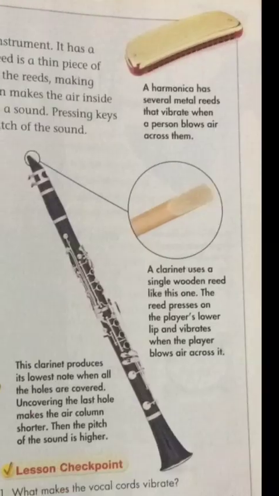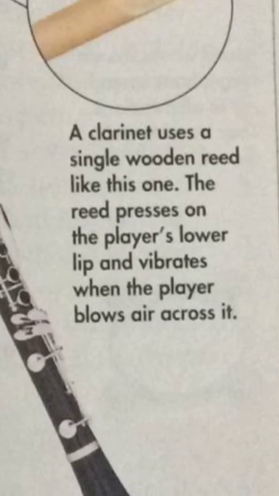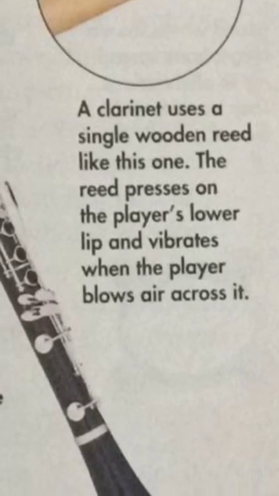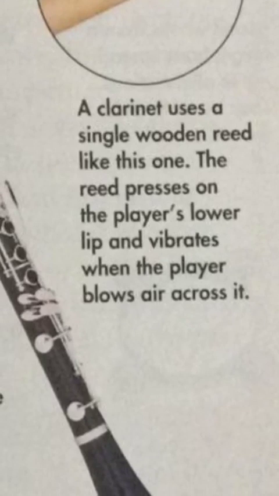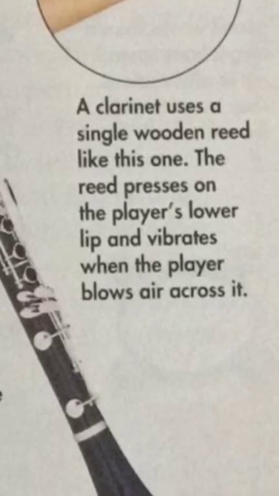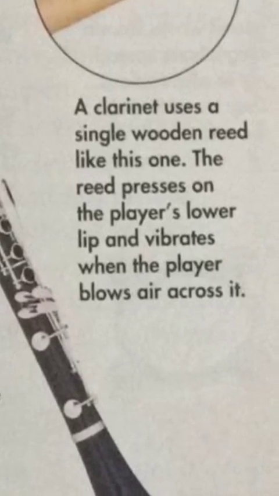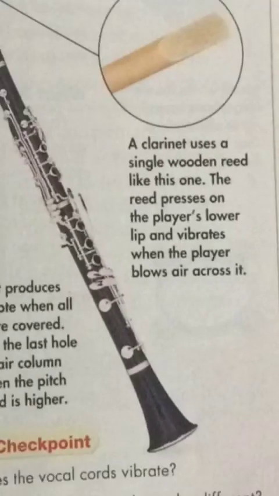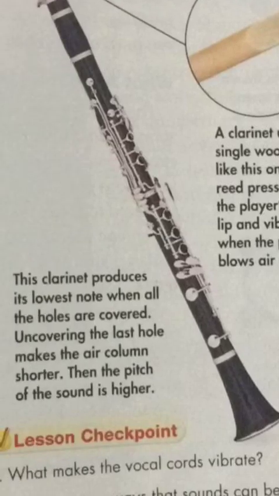Now, let's look at what's written with these pictures. A clarinet uses a single wooden reed like this one. The reed presses on the player's lower lip and vibrates when the player blows air across it. What happens when it vibrates is it changes the passage of air. You might remember from that video as well that they show how air goes inside the clarinet, and its path is changed because of the vibration, and because of the changed path there is a different kind of sound which is produced.